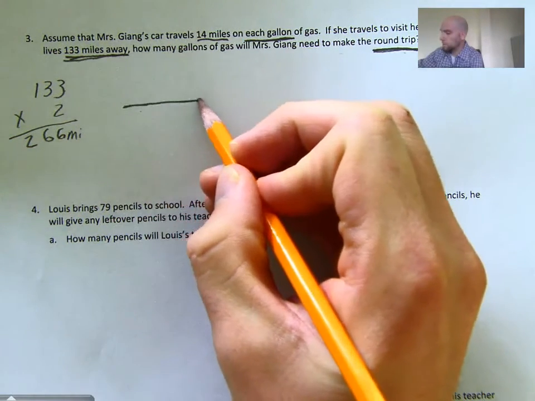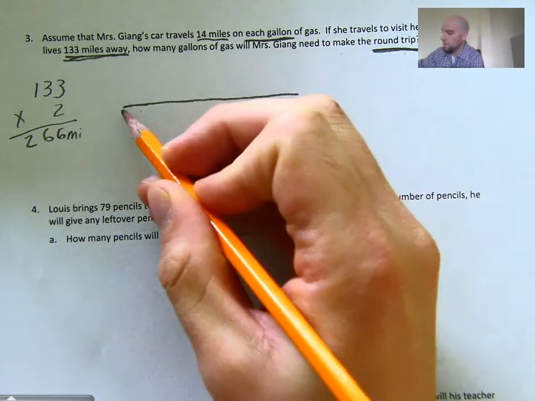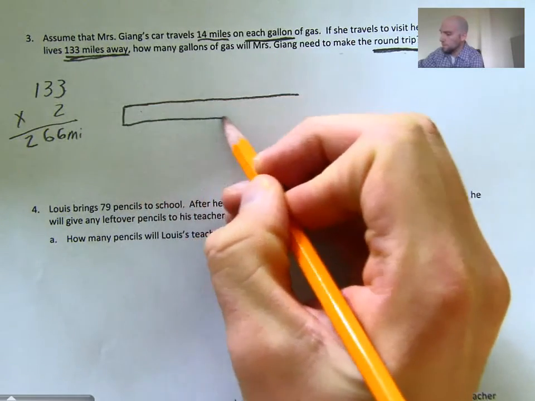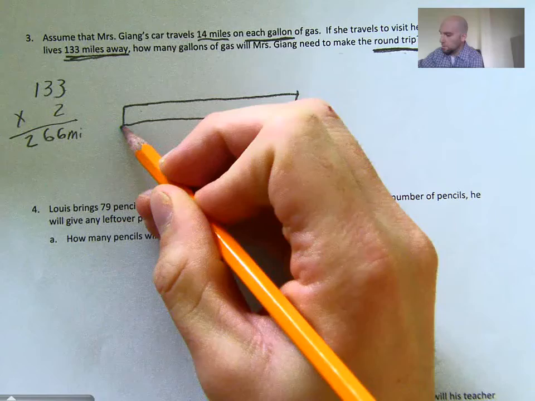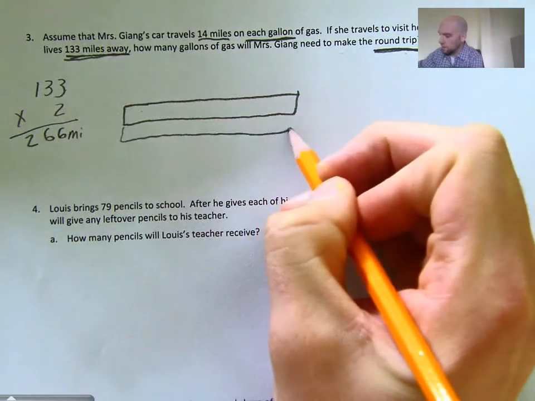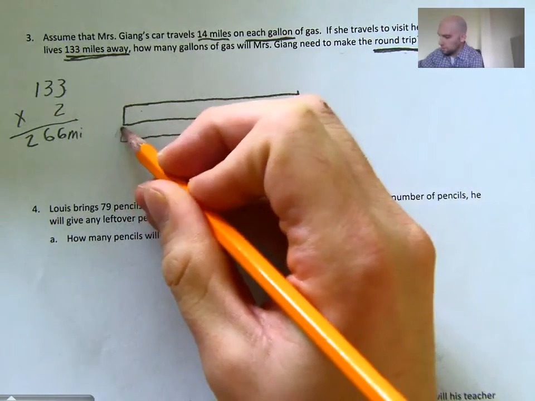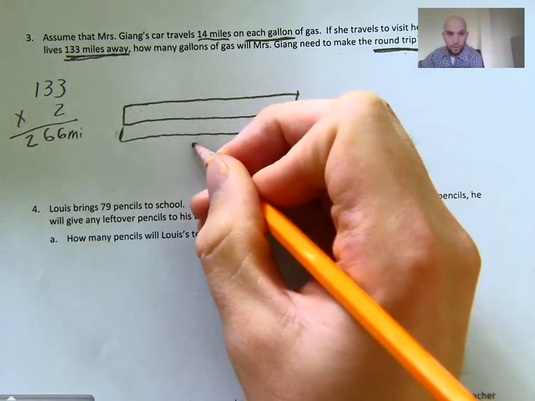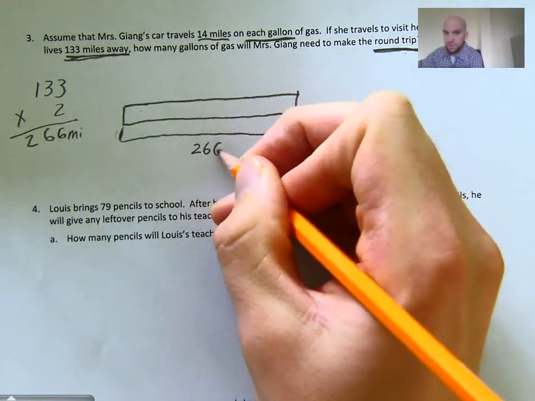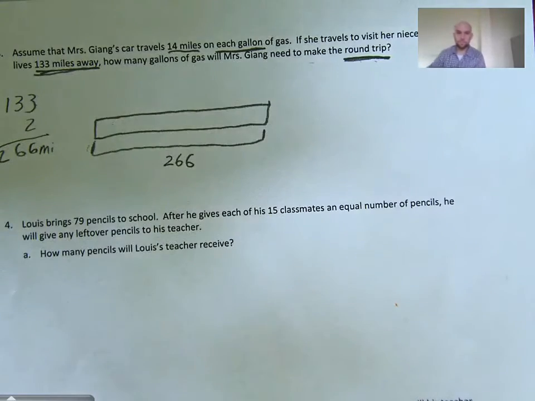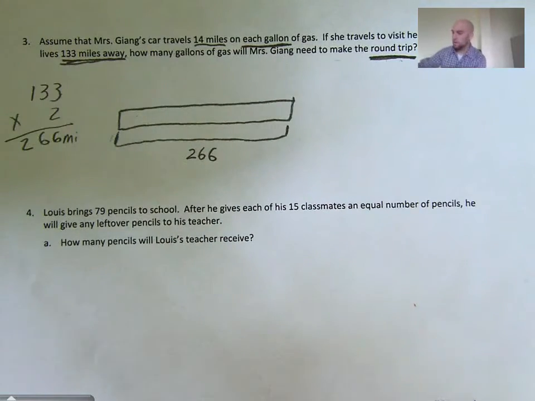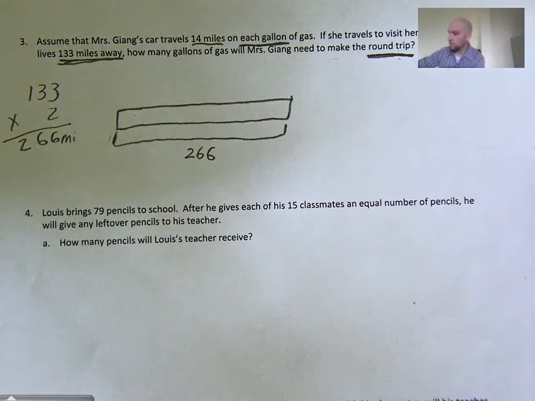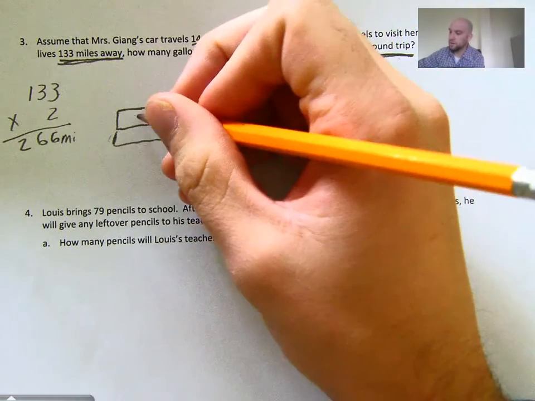So I'm going to draw a tape diagram here to give myself an idea. I know that this is her whole trip here, 266 miles. Now, if she can go 14 miles on each gallon of gas, how many gallons will she need?